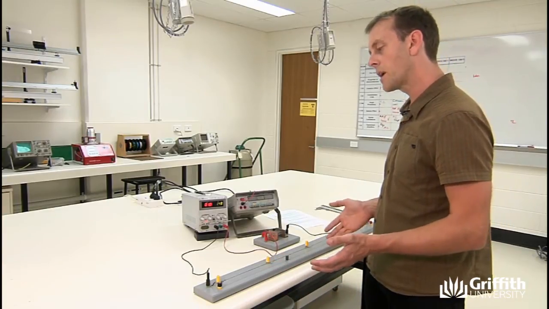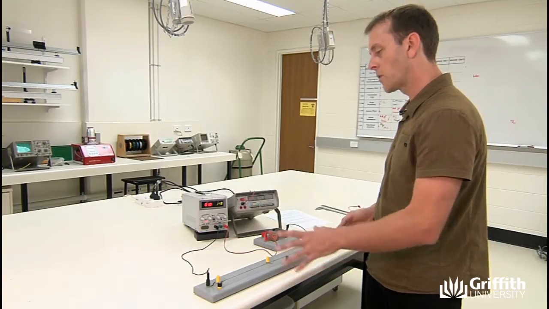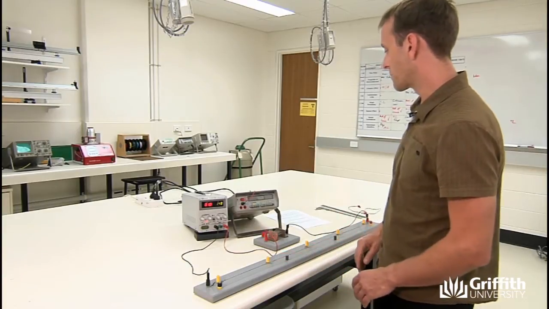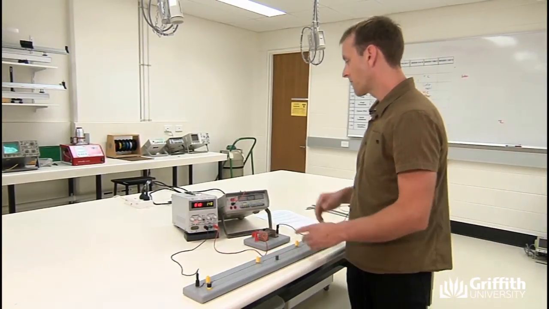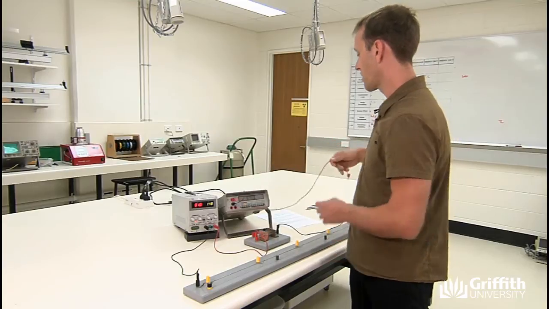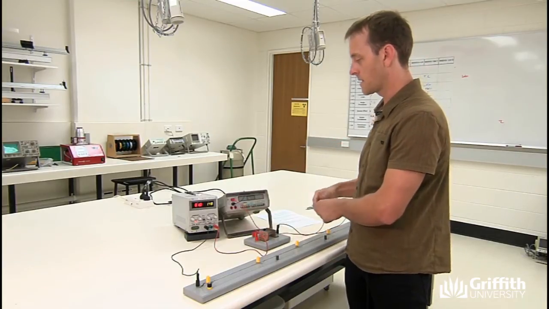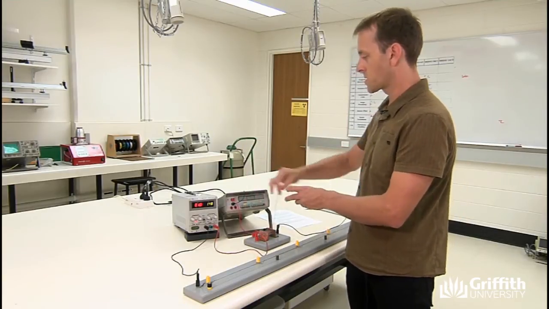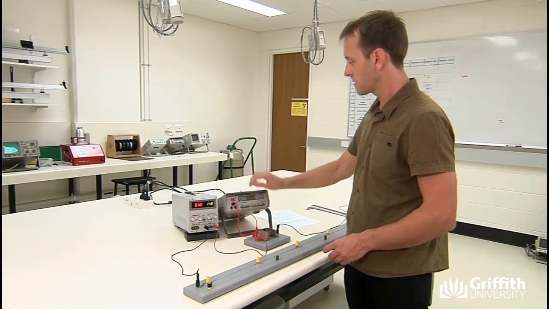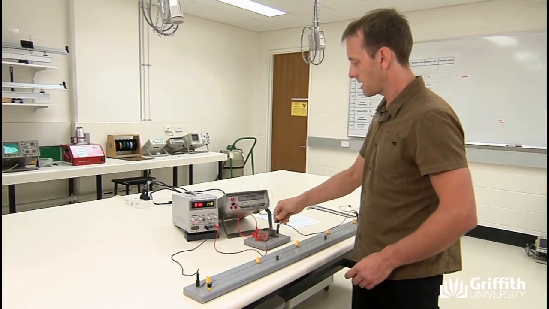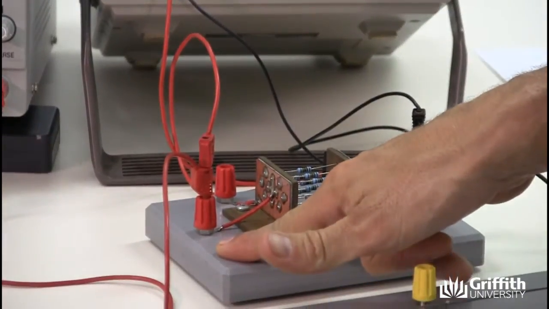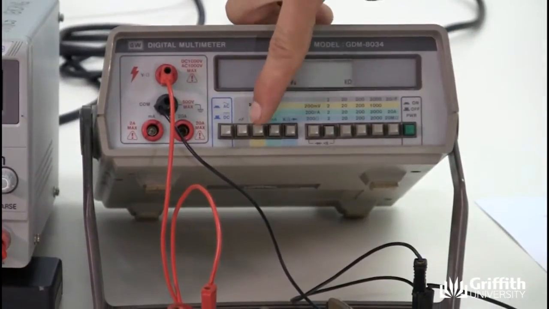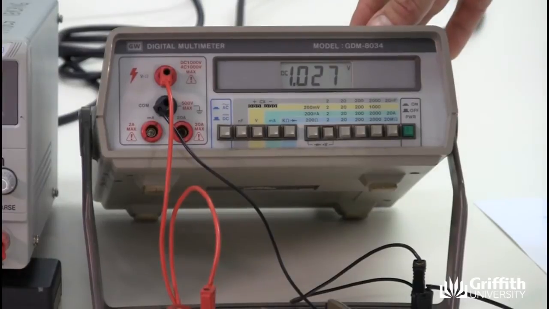Remember, to find our electric field, we need to know what the voltage drop is across a length of the resistor. So, first of all, let's measure the voltage drop across the standard resistor, this one here. To do that, you can just plug in your multimeter here and here across the resistor, switch it back on, and change to the voltage scale here.